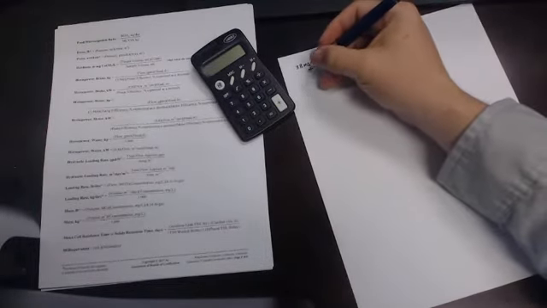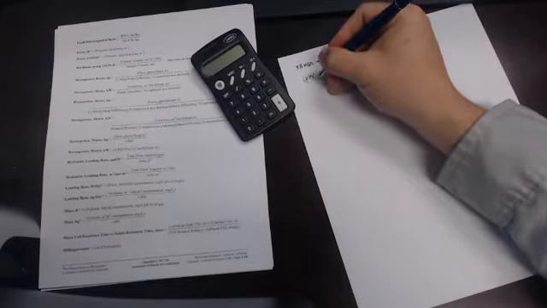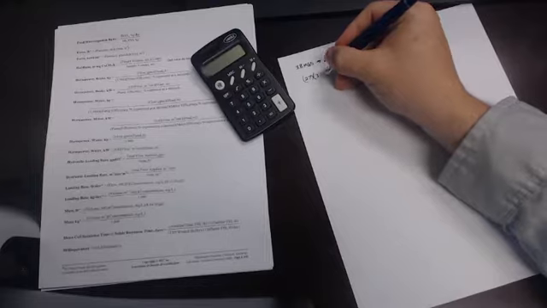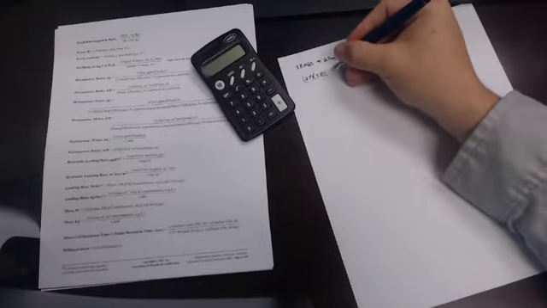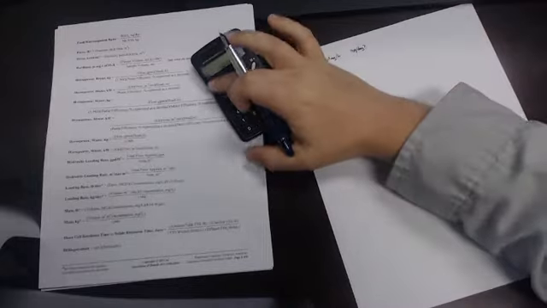So if we have concentration is 2.7 times 3.8 mgd times 8.34, that'll give us our pounds per day.